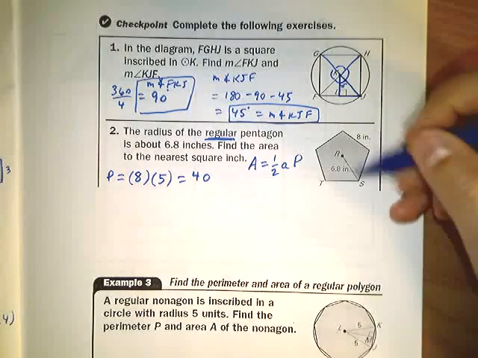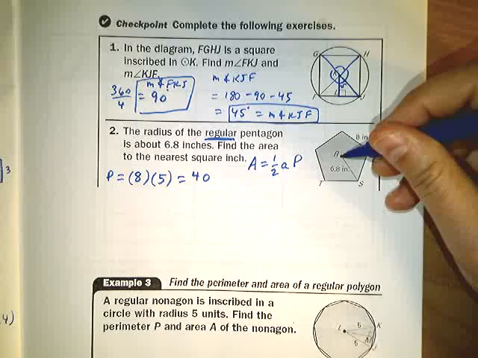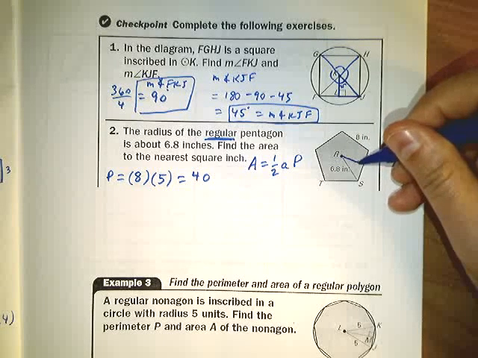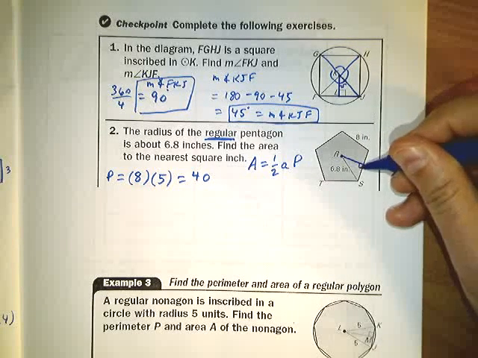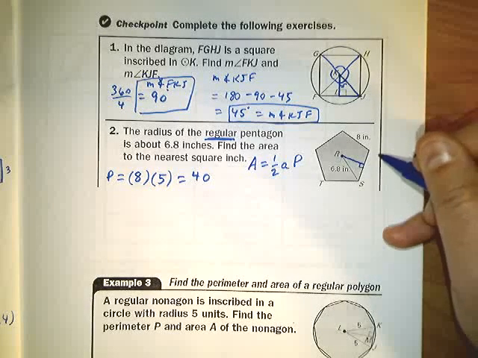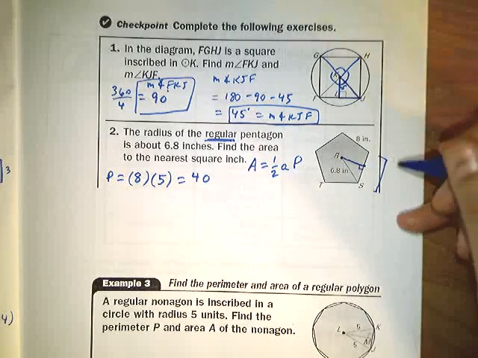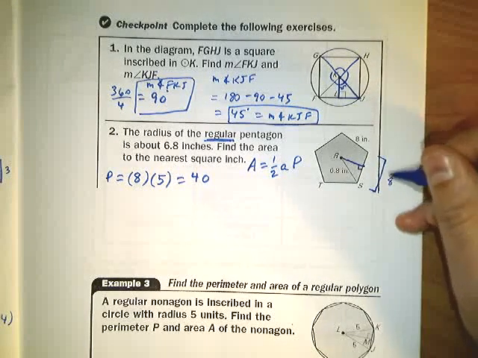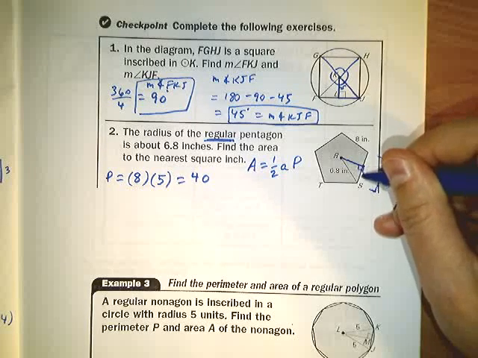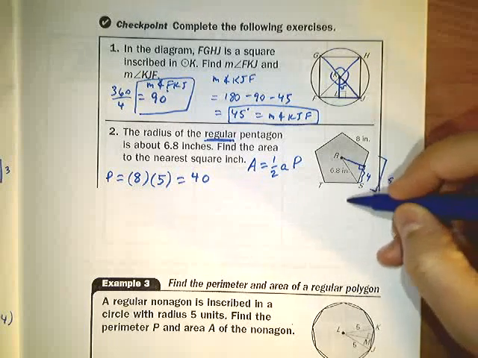Okay, now what I'm going to do is I'm going to drop an apothem down from here. If I drop one down to here, as straight on as I can, it will give me a 90-degree angle. This is exactly half the length of the side, because I tried to hit the middle position. So if the length of the side is 8, then exactly half of it, that's this one, would be 4, right? So this is a right triangle.